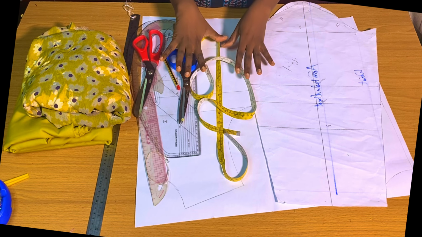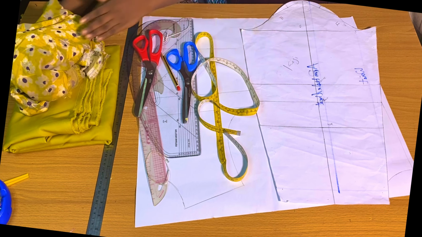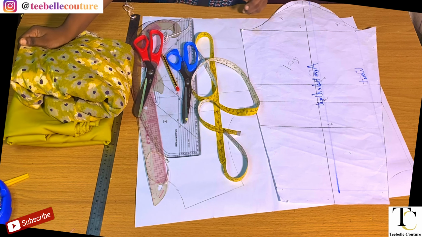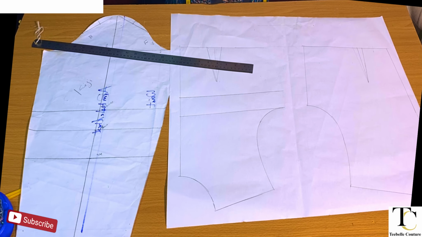I have here all the tools I'll be needing for this video. I have my fabric, the plain and the mixed one. I'll be using the plain one for the upper side and the mixed one for the lower part. Next thing, I have my basic bodice block.